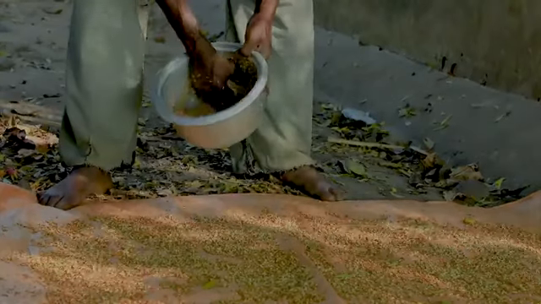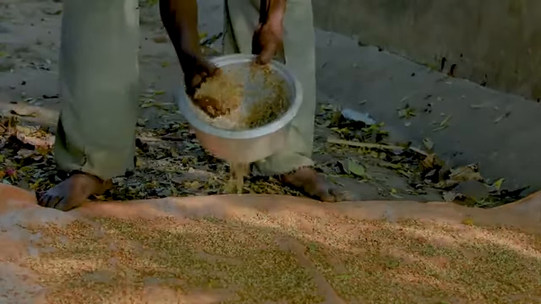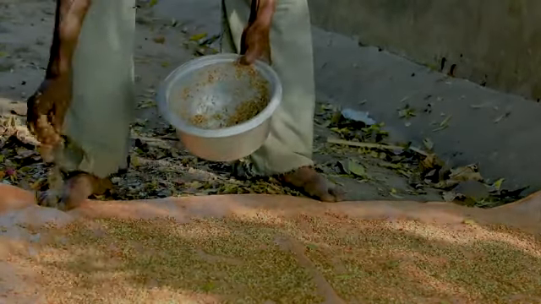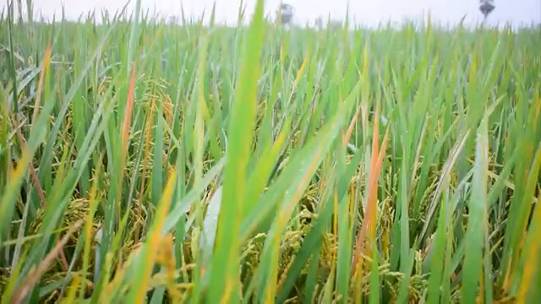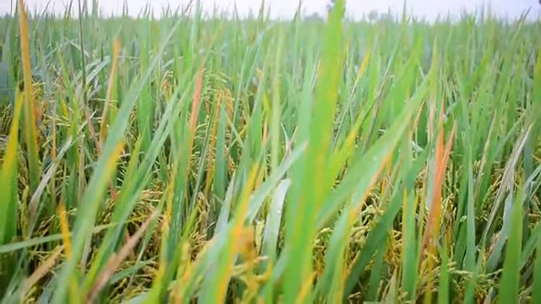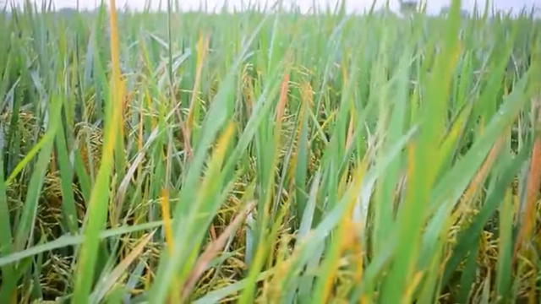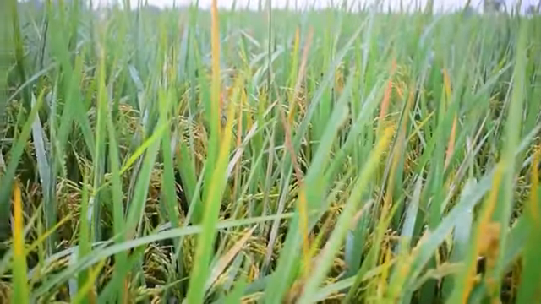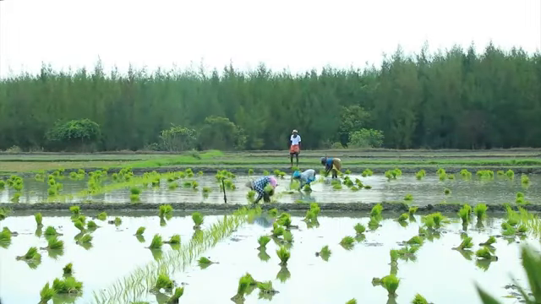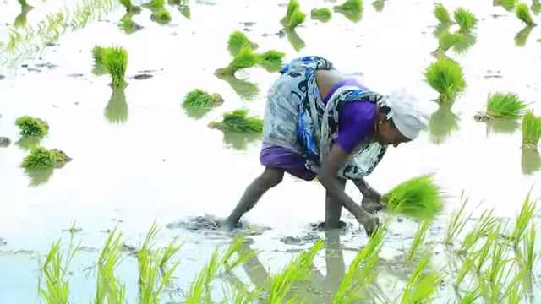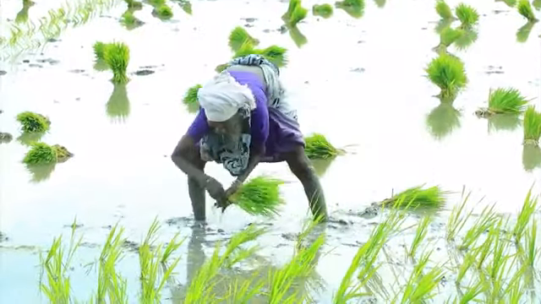Dry the seeds in the shade before sowing. The false rice smut fungus grows best when it is warm, moist and rainy. By planting early, you ensure that the crop is not flowering during the foggy season.